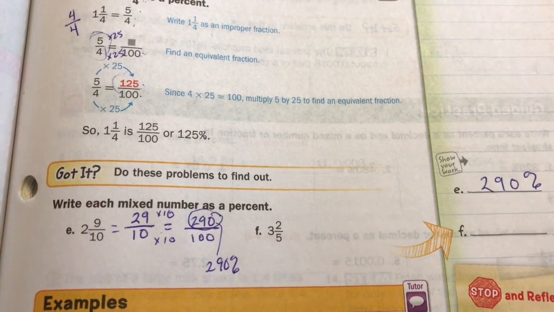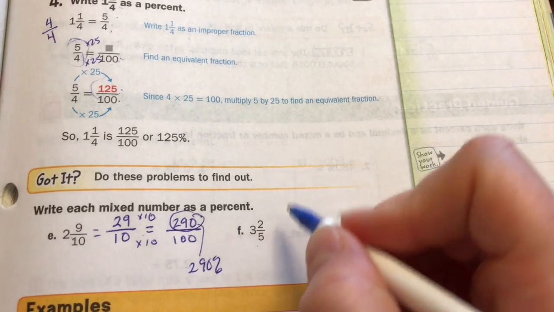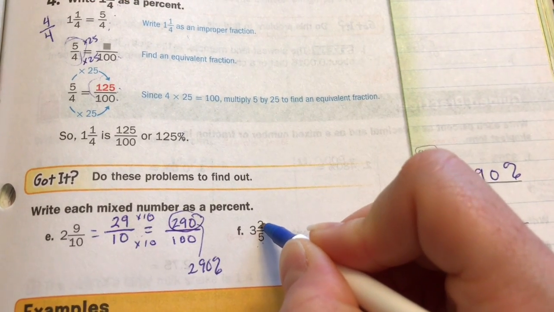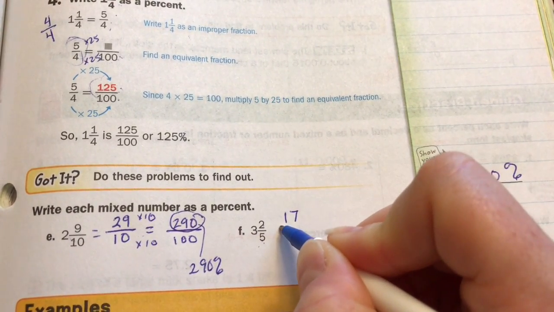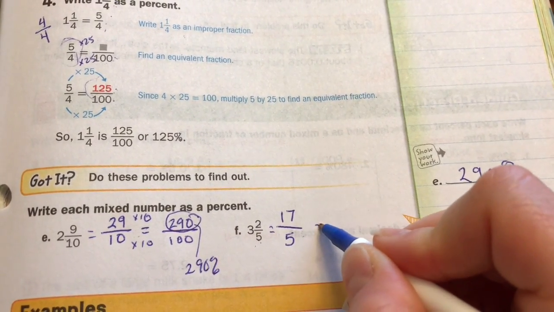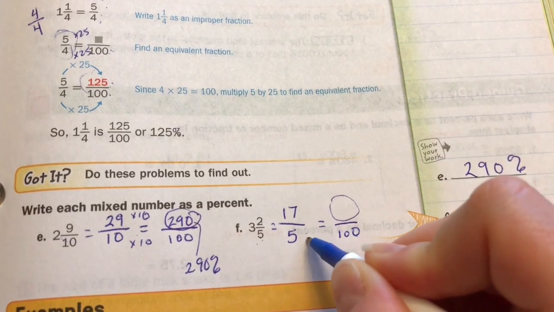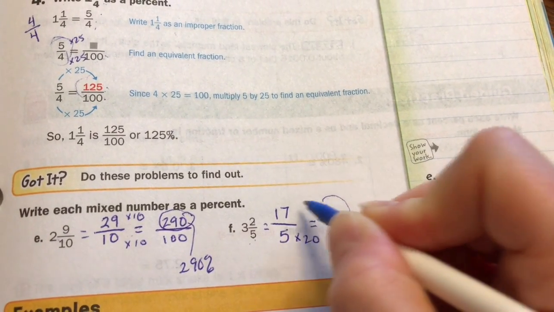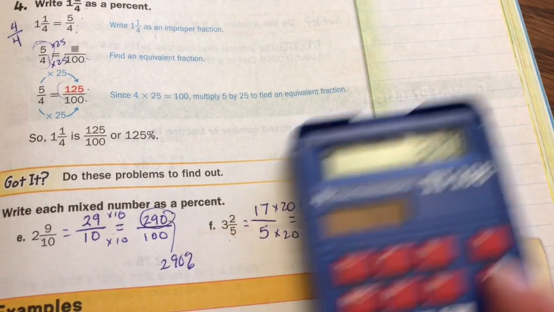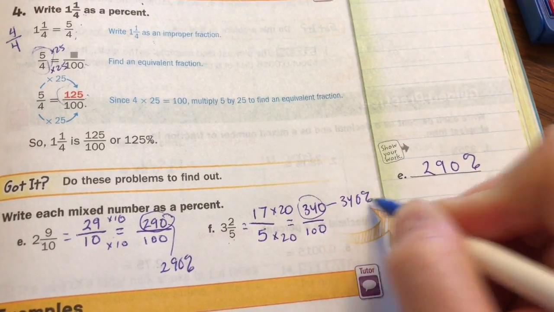All right, let's break this one down. We have a mixed number. We need to turn it into an improper fraction. So you've got 3 times 5 here is 15 plus 2 more, 17/5. Now we need to turn this into an equivalent fraction with 100 in the denominator so we can find out what the percent is. 5 times 20 is 100. 17 times 20. Let's do that. 17 times 20 is 340. So it's 340%.